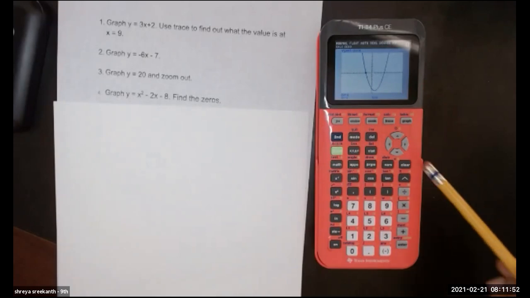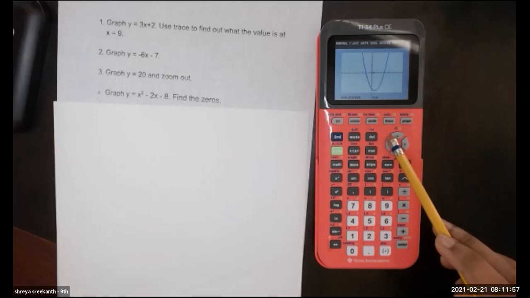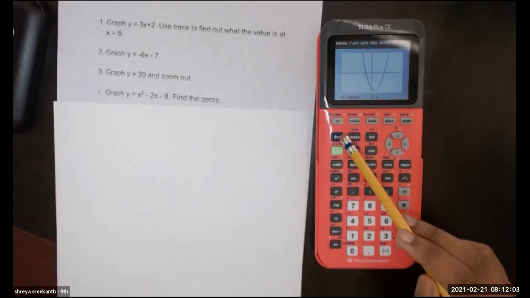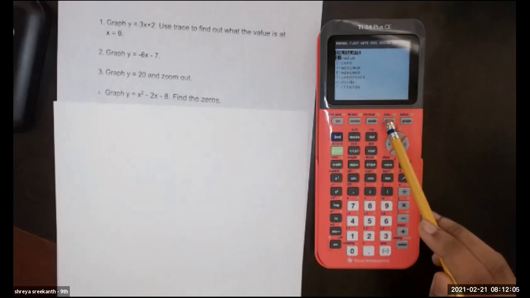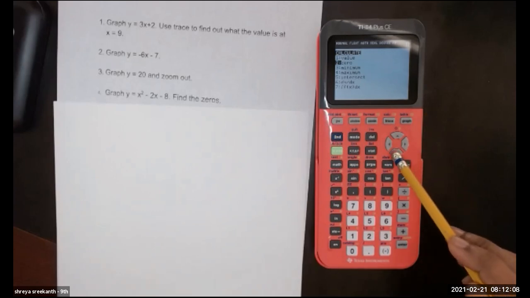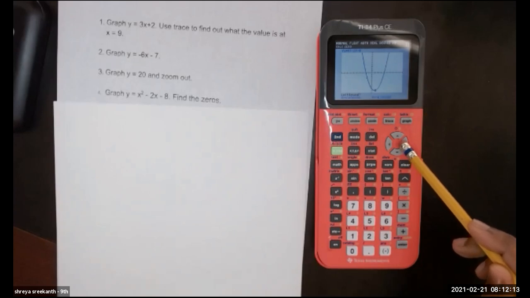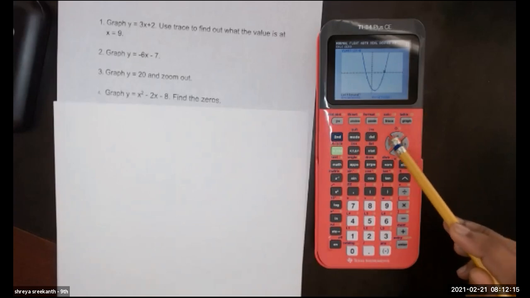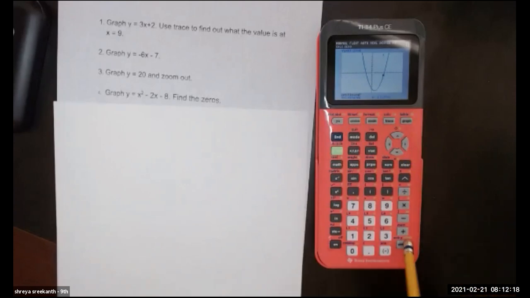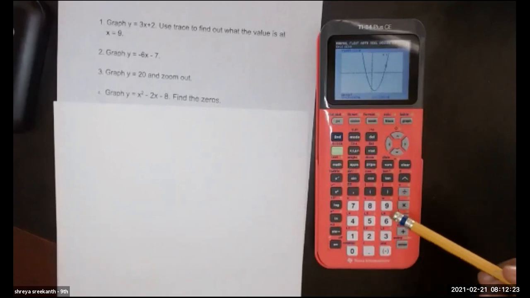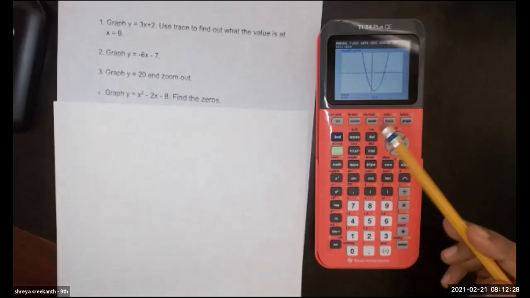And then if we want to find the other 0, we just repeat the same steps on the other 0. So we do second trace to get the calculate menu, and then we go to 0, and now we move all the way to the left of the second 0, which is right there, and we press enter. Now we move to the right of the 0, press enter, and now you just press enter again. And it tells you that the 0 is at 4, 0.